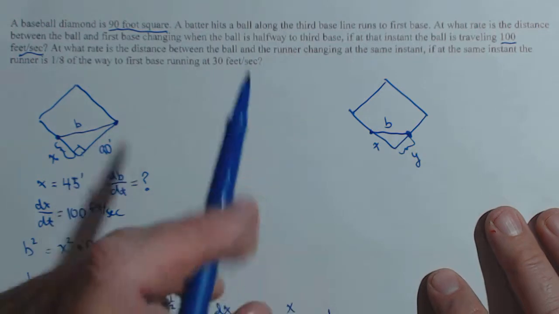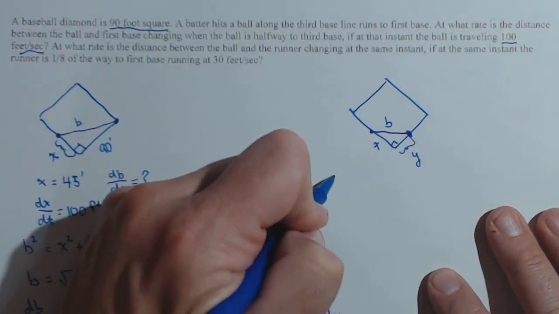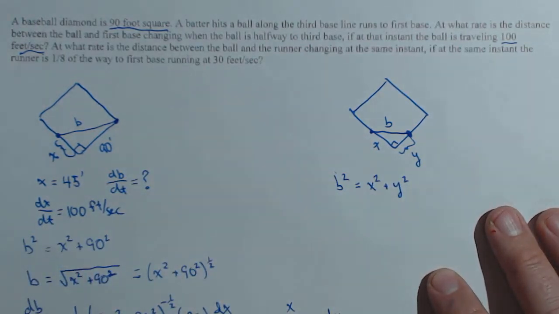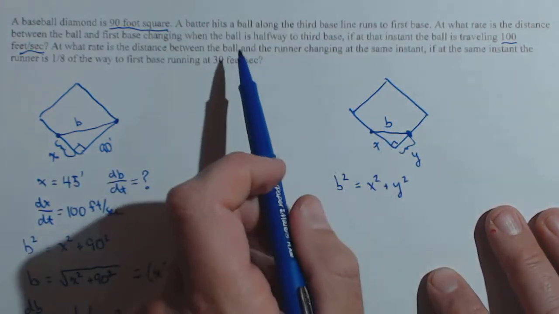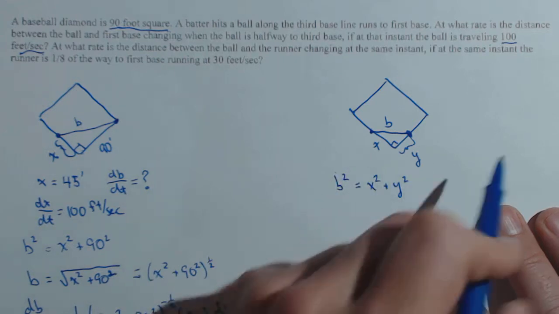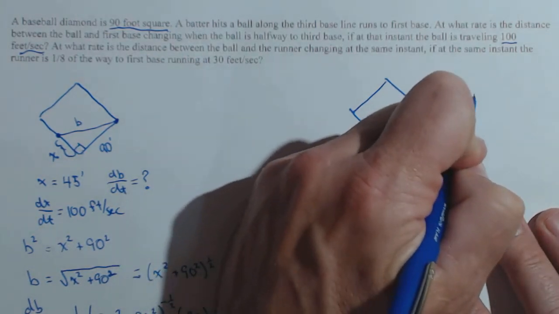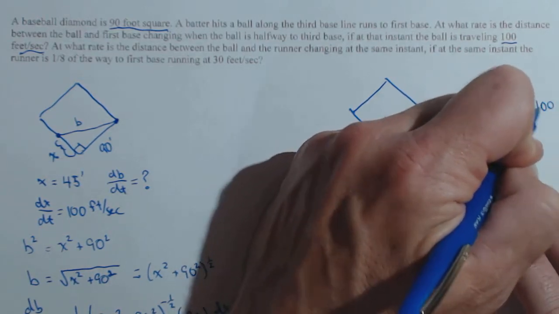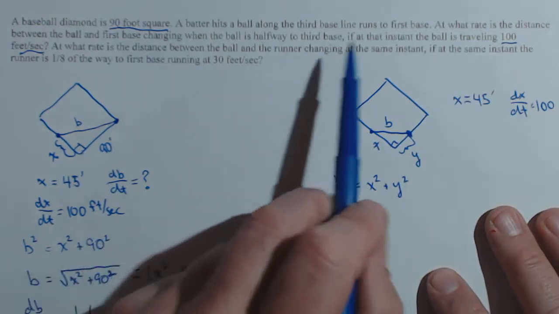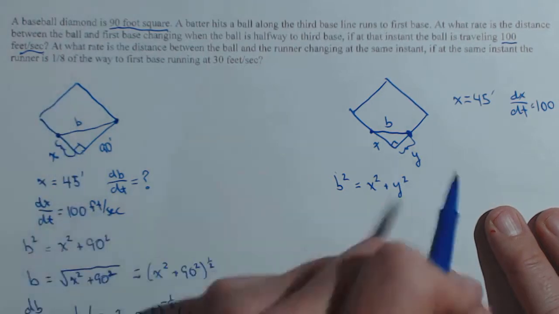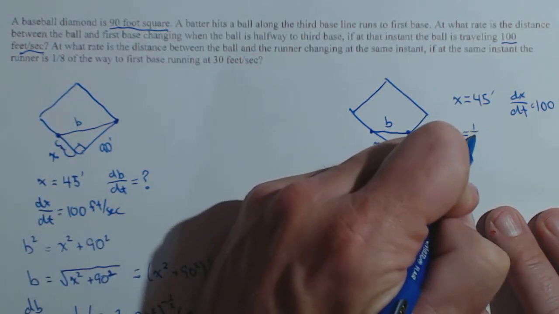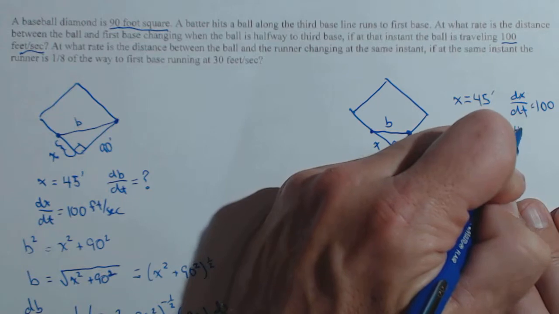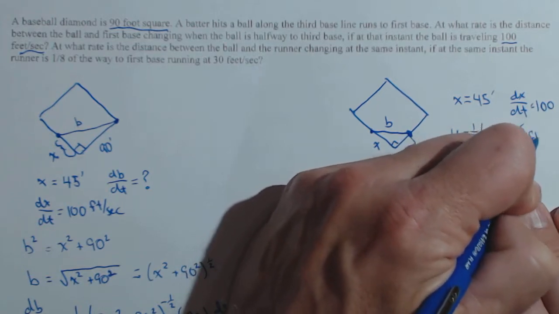And in that we know that we have the same relationship. b squared equals x squared plus y squared. Let's think about what else we know. We know that we're looking for this at the same instant. So we're looking for this when x is 45 feet. dx dt, we know from our previous problem, is 100 feet per second. We're looking for this one, and at this point, the runner is 1/8 of the way to first base. So that tells us y is 1/8 of the 90 feet, or if we want to do it as a reduced fraction, 45 over 4 feet.